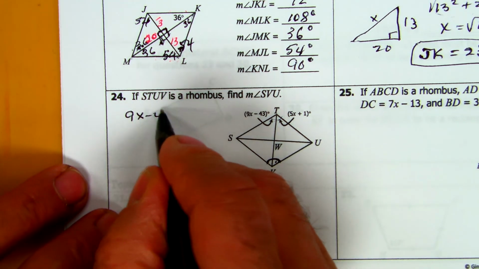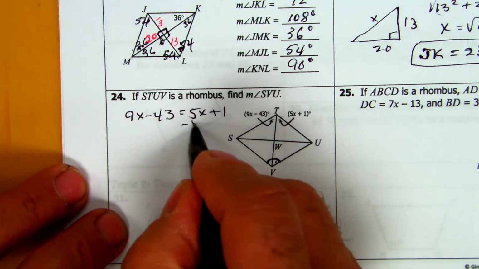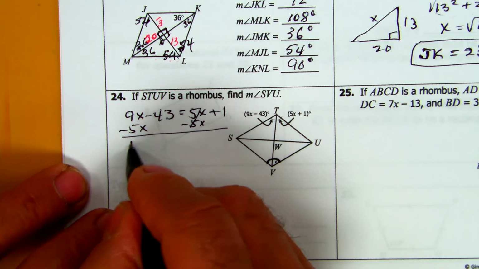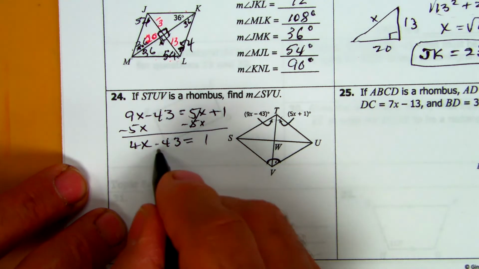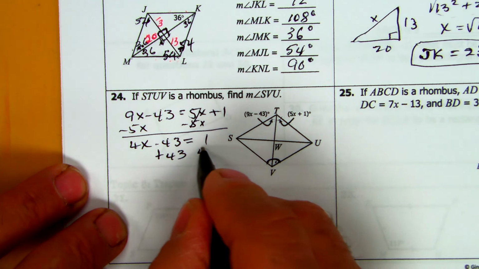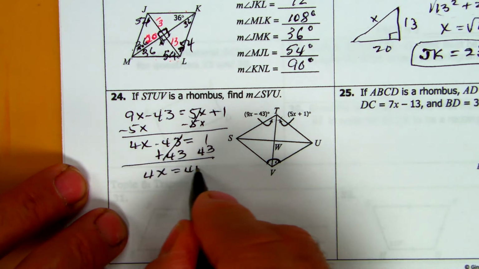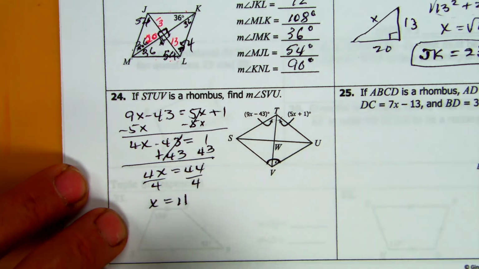9x minus 43 is equal to 5x plus 1. Move the 5x over, so I have 4x minus 43 is equal to 1. Move the 43 to the other side, so 4x is equal to 44. Divide both sides by 4, so x is equal to 11.